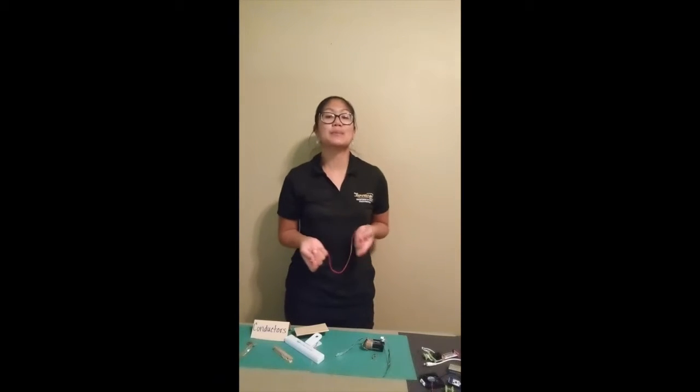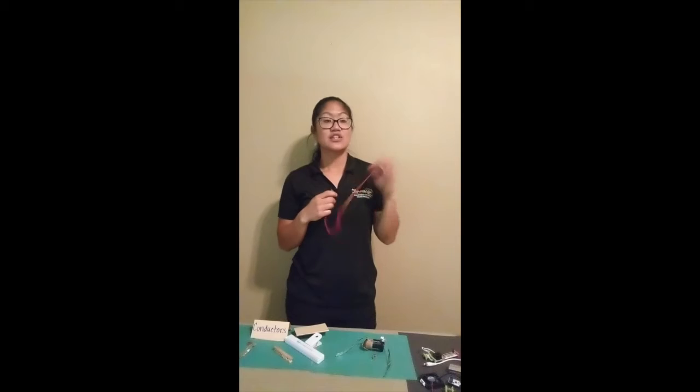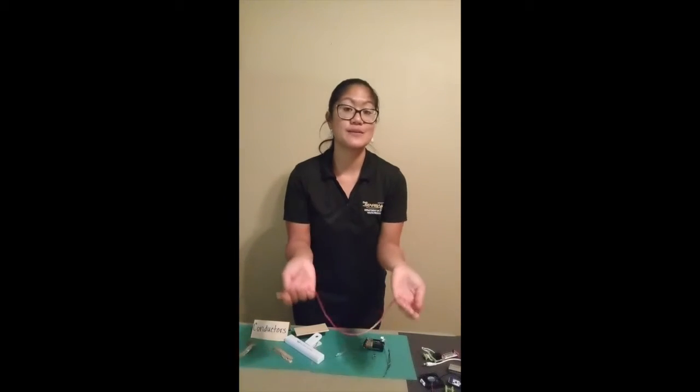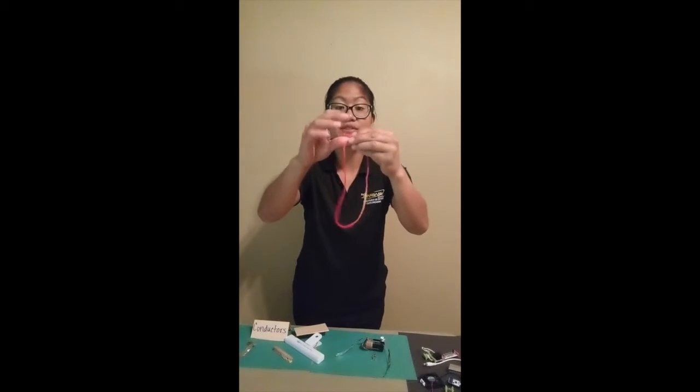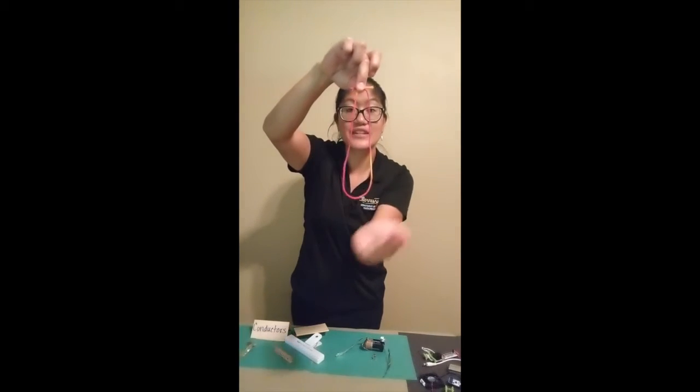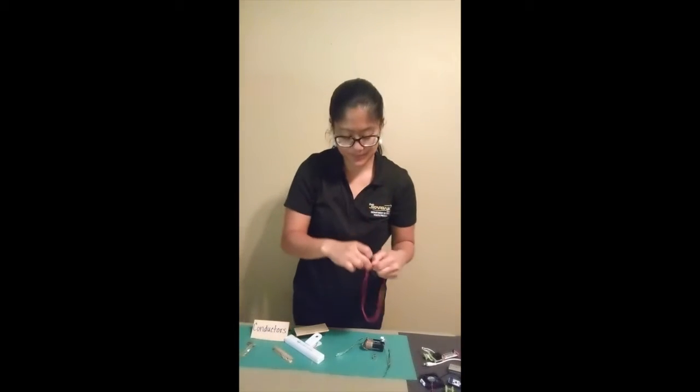An open circuit would be an example of your lights being off. Open circuit, lights are off. If you close the circuit, which means you turn on the lights, you're closing the circuit. So the electrons are able to flow freely through this circuit.